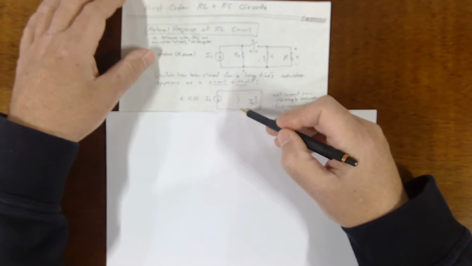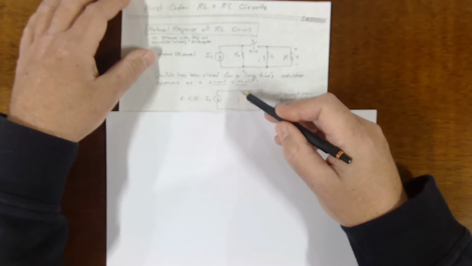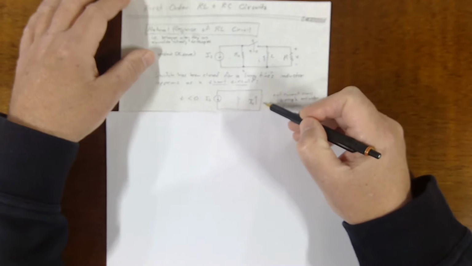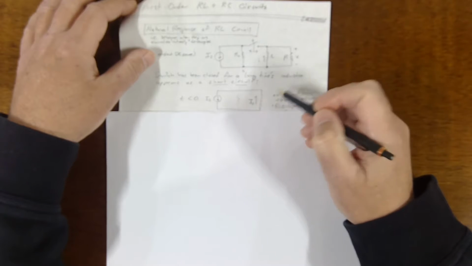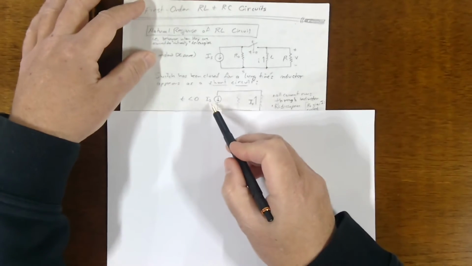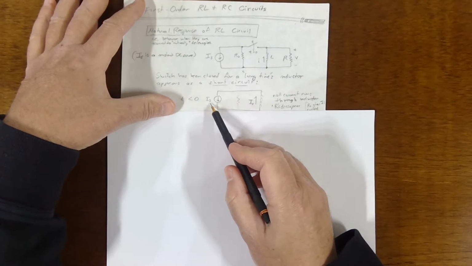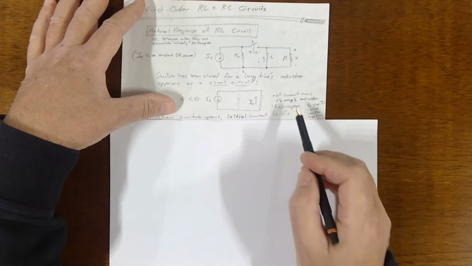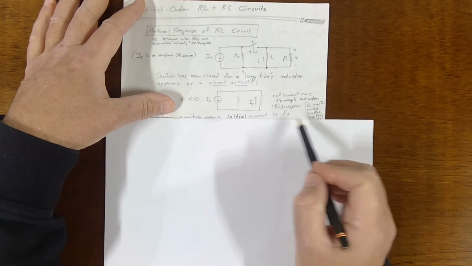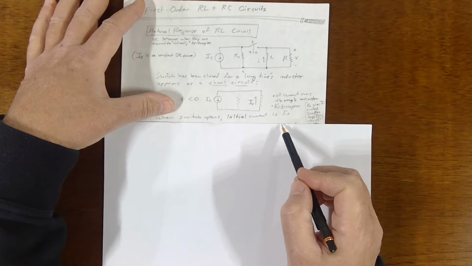So I've drawn this as a dotted line to show that it's not affecting the circuit, and I've drawn this inductor as a dotted line to show that it's behaving as a wire. So at this condition, all the initial current in I sub s runs through the inductor. The R's disappear, so to speak. That is, they don't affect the circuit.